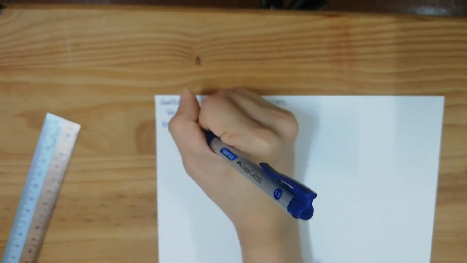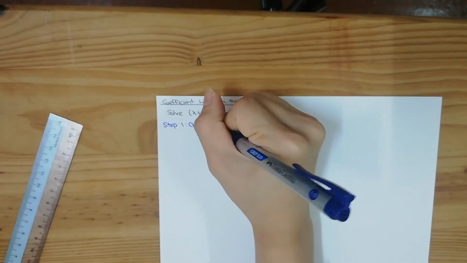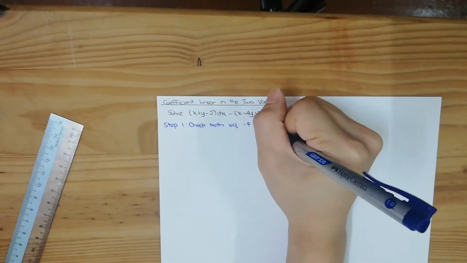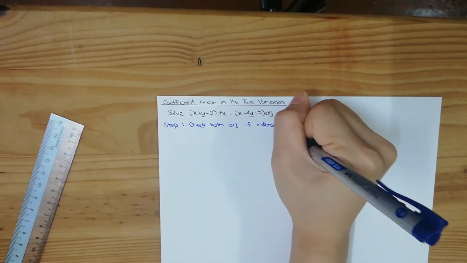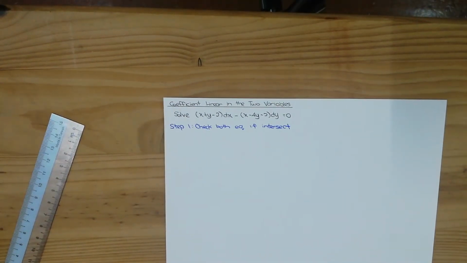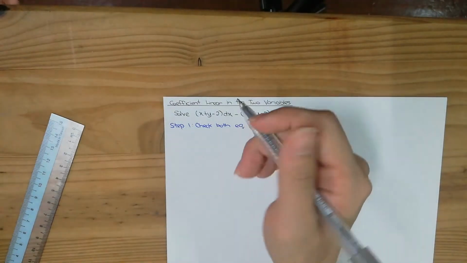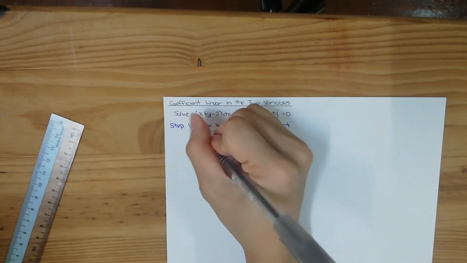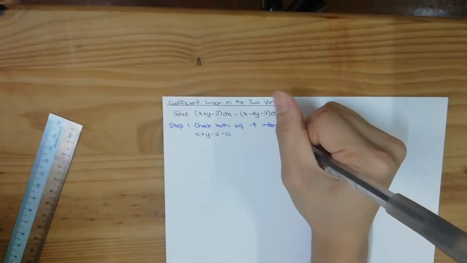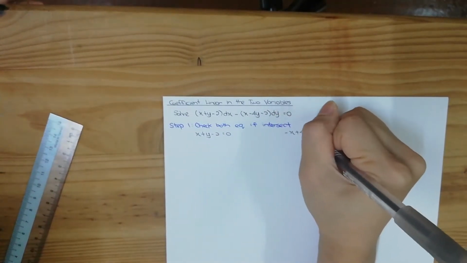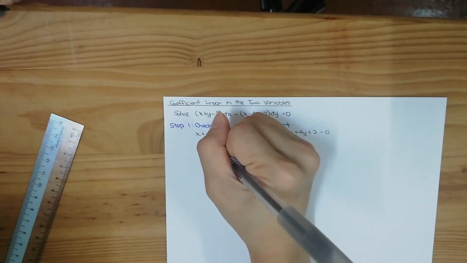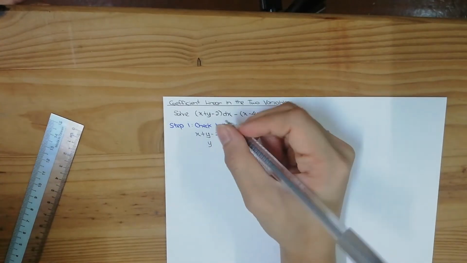So we write: check if both equations intersect. Here we can check it easily by using the method of the straight line. So x + y - 2 = 0, and -x + 4y + 2 = 0. So we shift all the non-y terms to the right side.